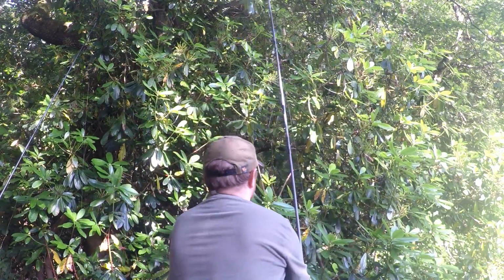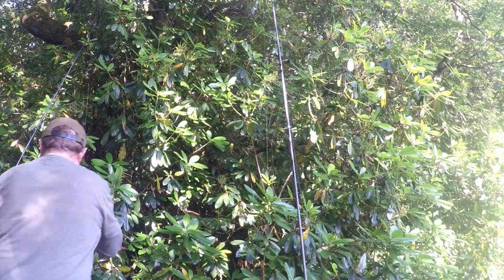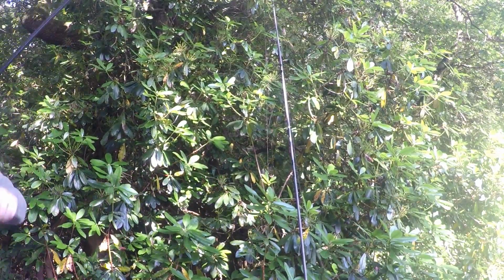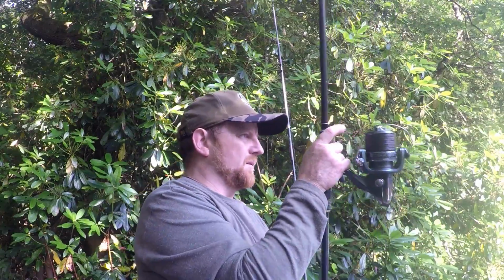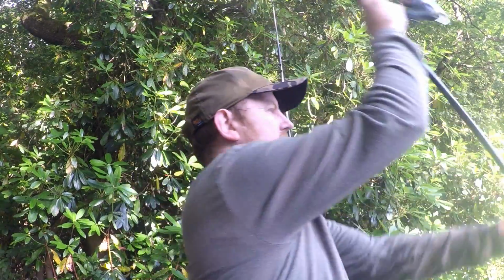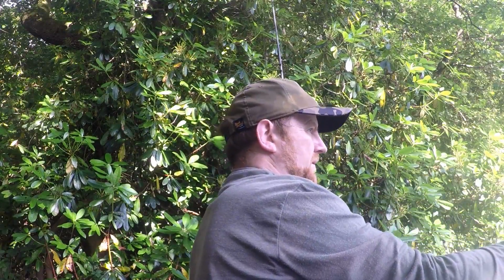So if we count off 3 seconds when that drops, right, so what we've done, we've cast the marker rod out now, and we're going to do the 3 seconds.